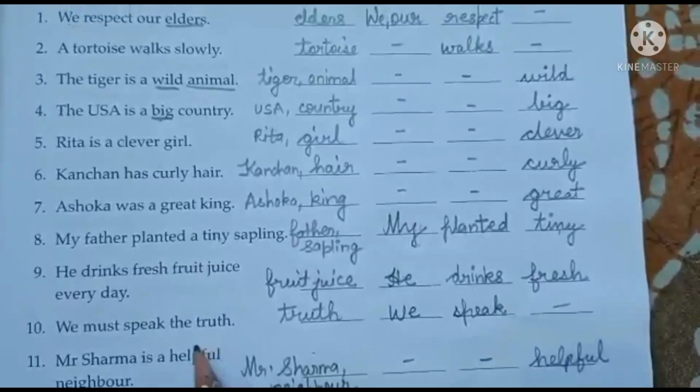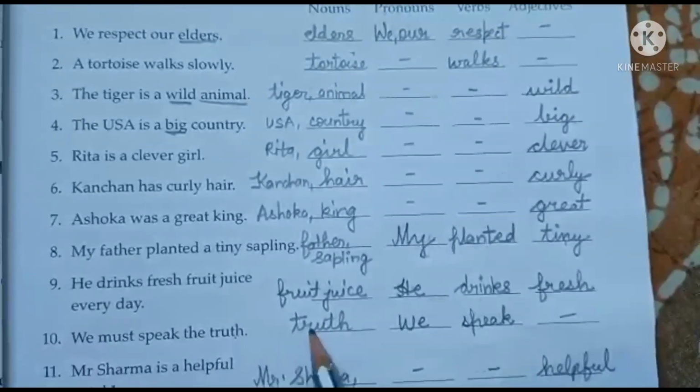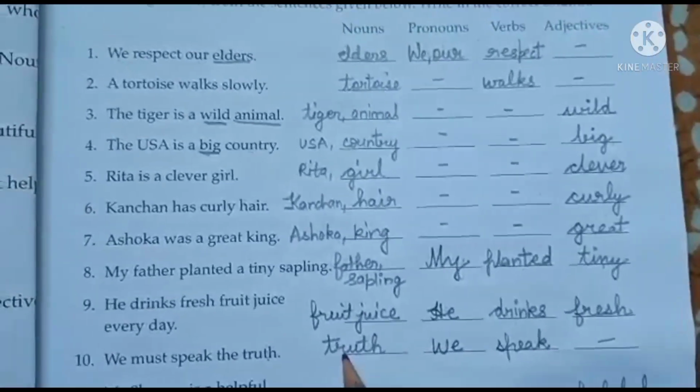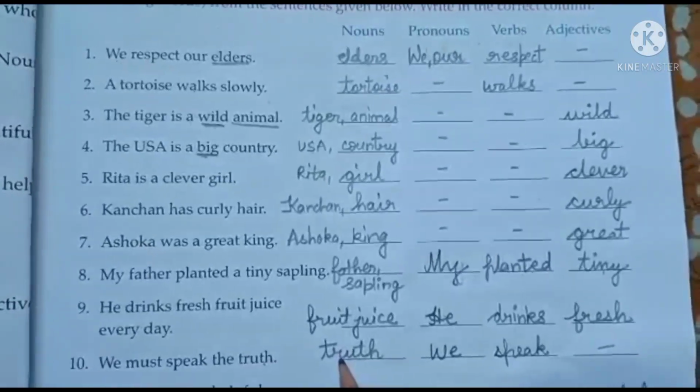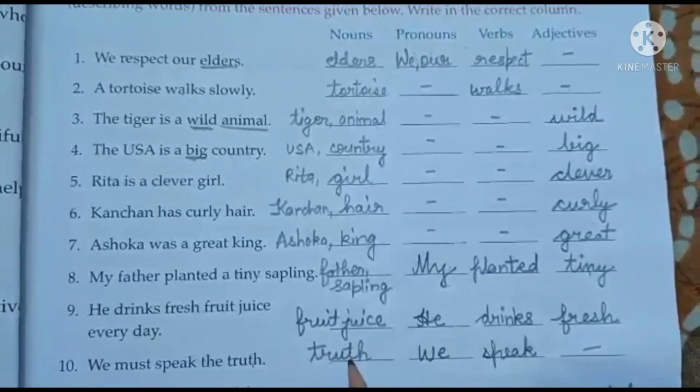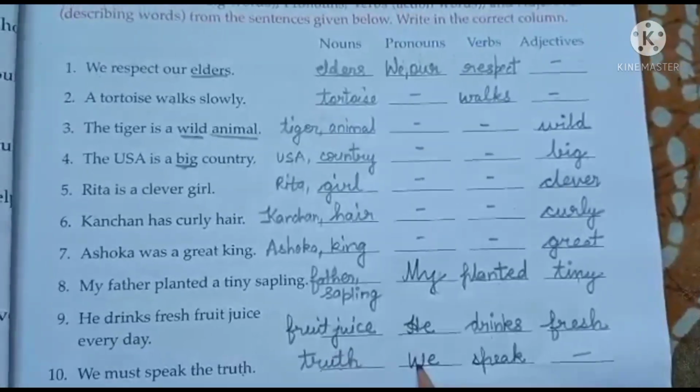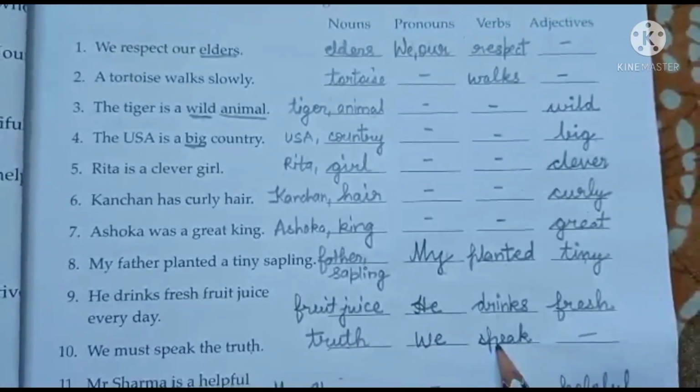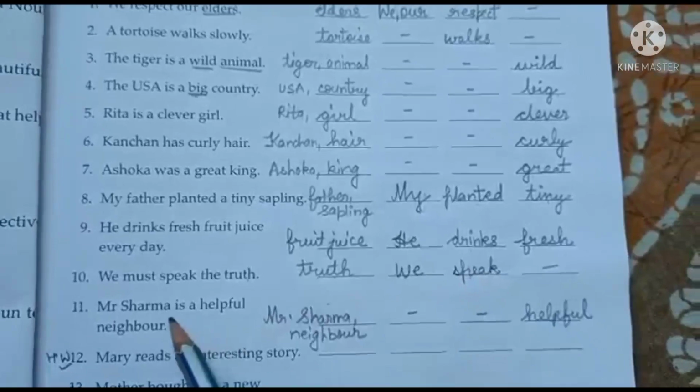Next is, we must speak the truth. So here truth, we cannot see it children. It is just a feeling. This is an abstract noun. So you write it here. Okay. We is the pronoun. Speak is the verb. Okay. And then number 11.